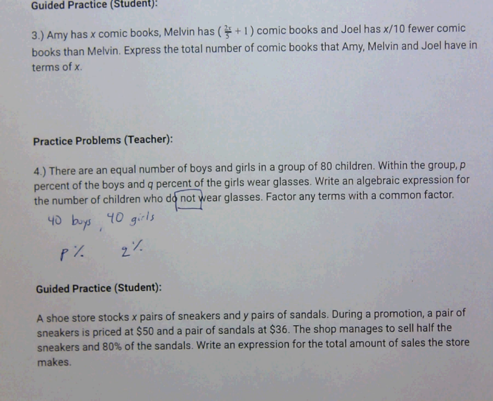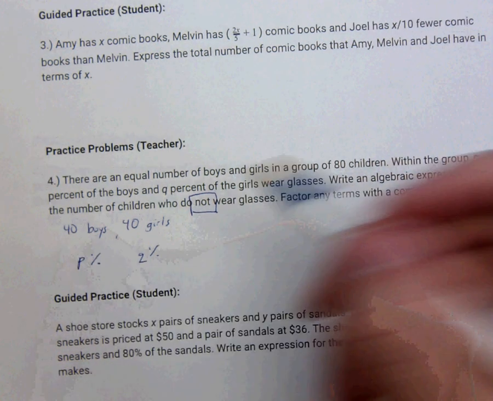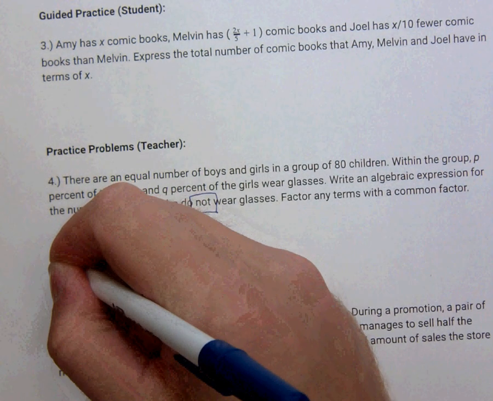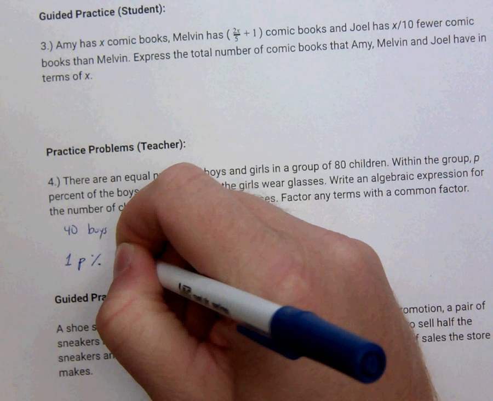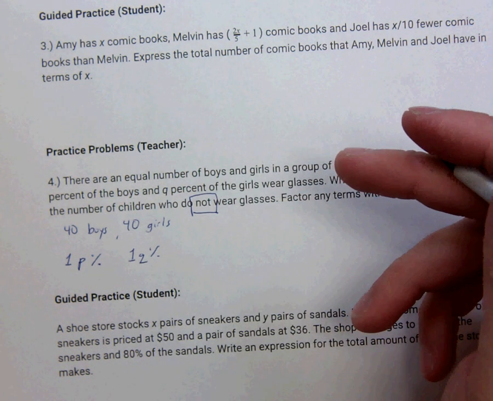Okay, let's do this. All right, so first off, this is kind of odd. This is 1p%. So I'm going to put a 1 there because I think it helps this next part. Remember, we don't like things in percentages. We like things in decimals.